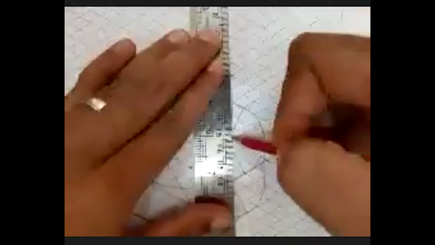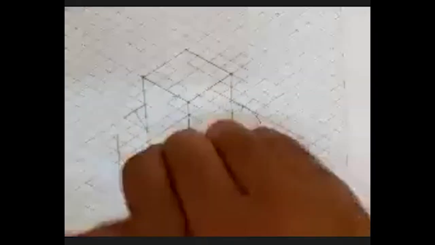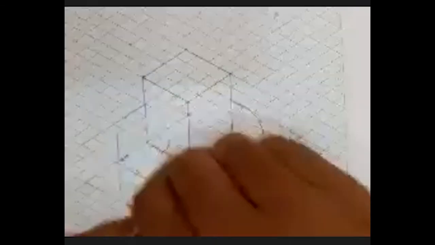Okay, with this, we have completed the problem. Even if you want, you can erase whatever is there within the square prism, and these construction lines also, so that it looks like only a cylinder as well as a square prism.